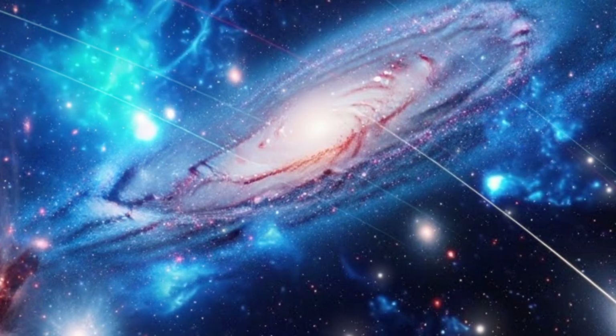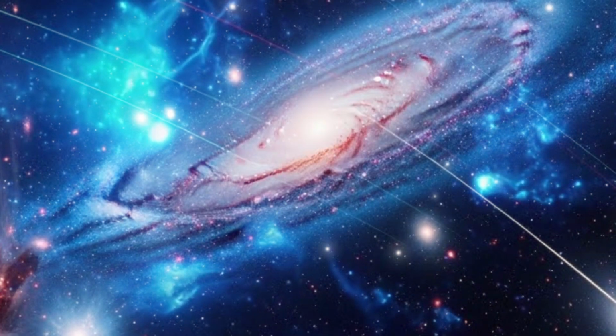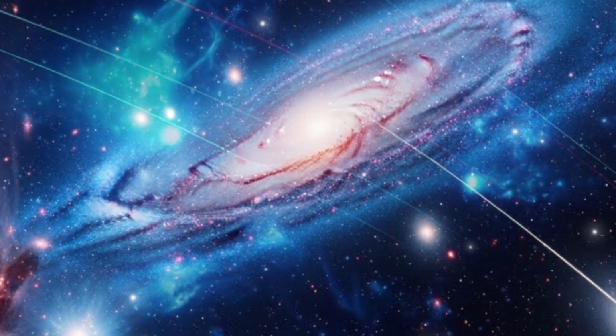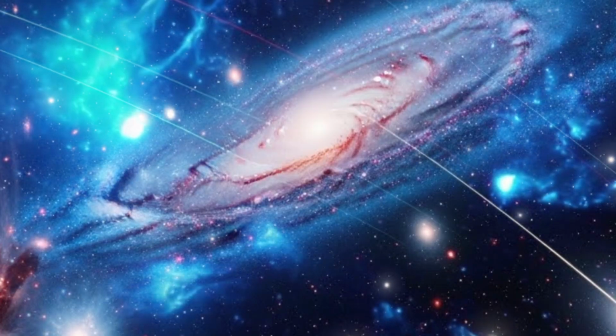Andrea Ghez and Reinhard Genzel received the 2020 Nobel Prize in Physics for their decades-long observations of stellar orbits around Sagittarius A, providing compelling evidence for this concentrated mass.